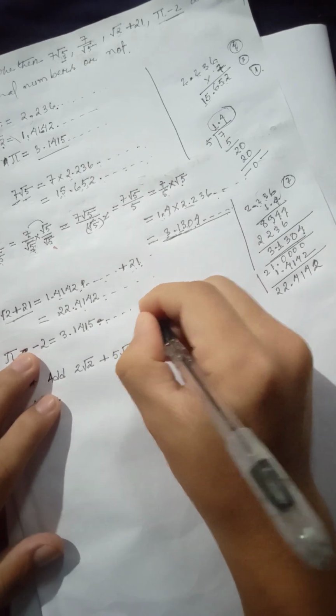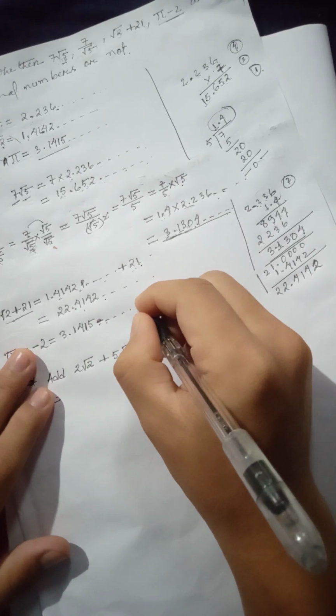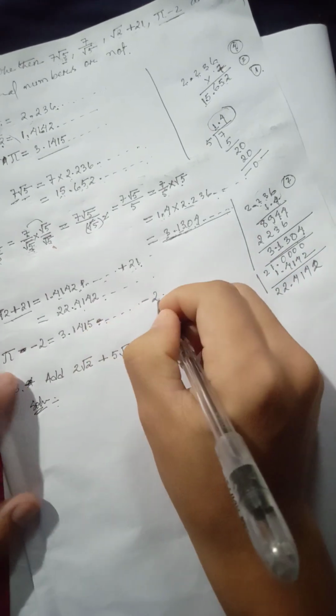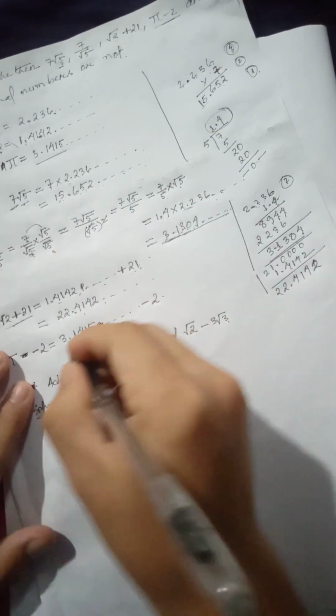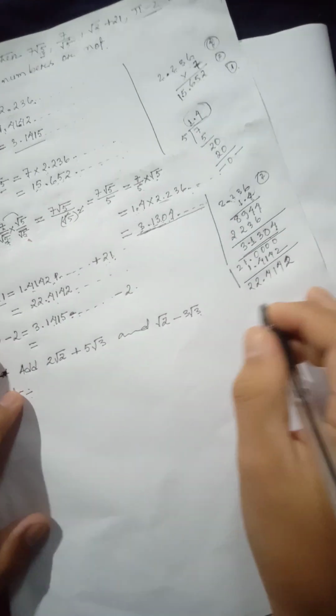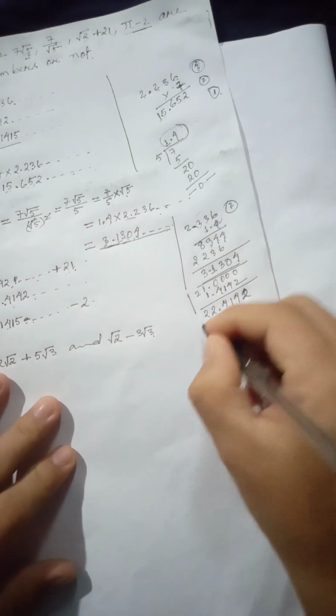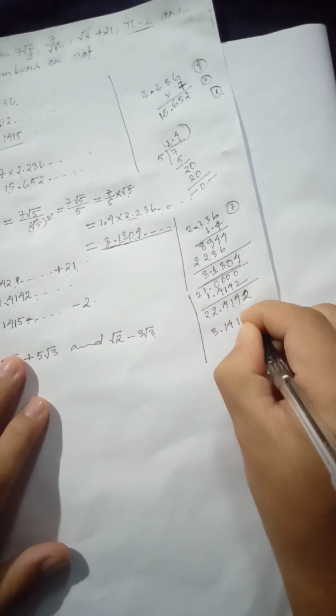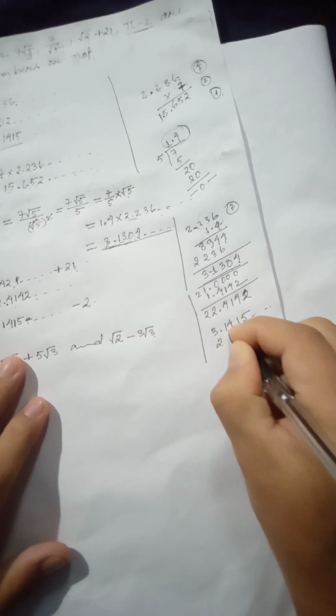And we have to subtract 2 from the value of pi. So how much will it be? 3.1415, and you have to subtract 2 from this.